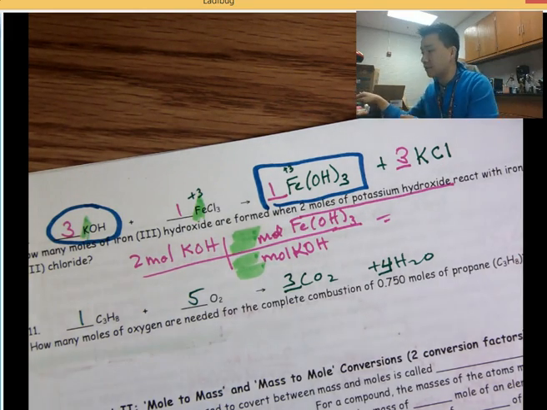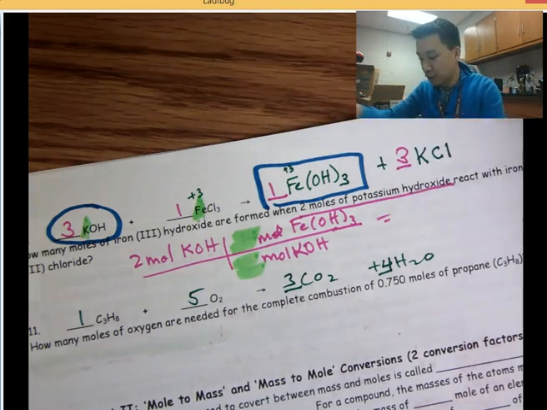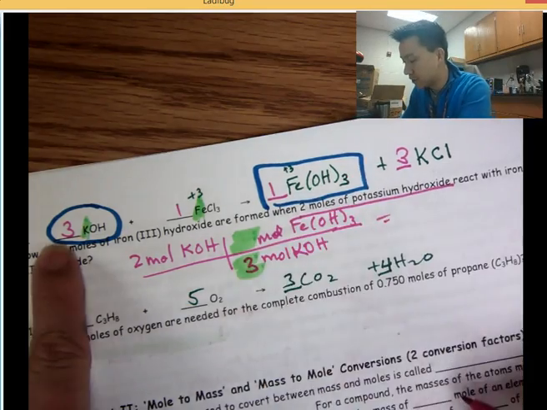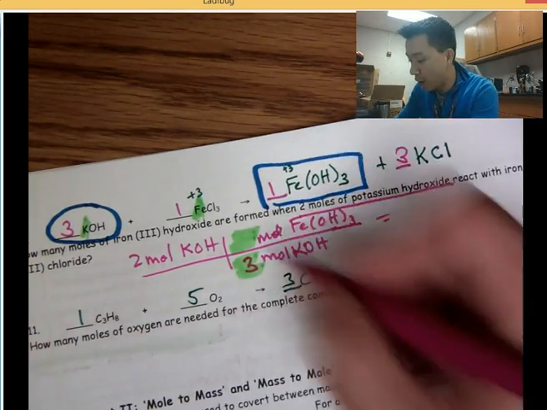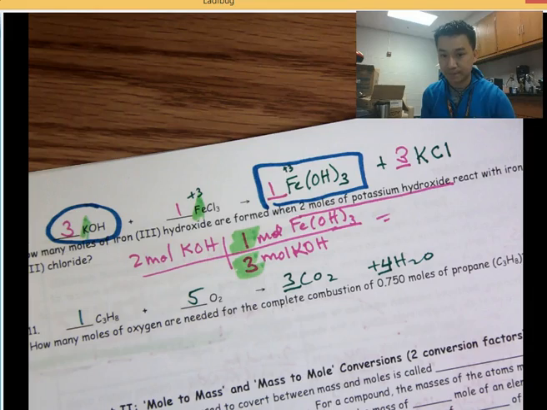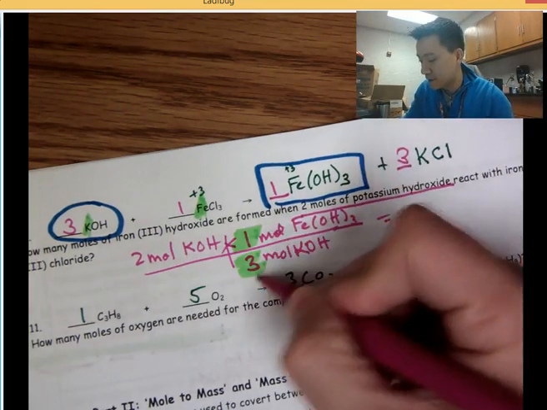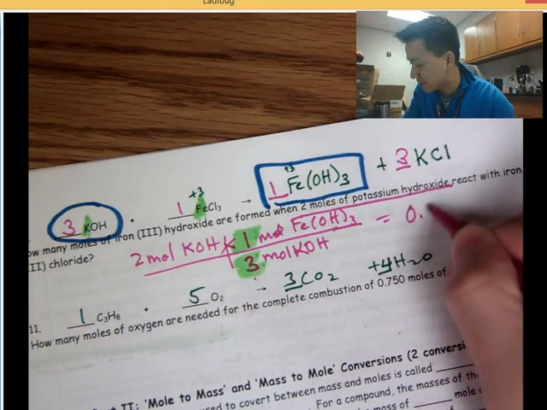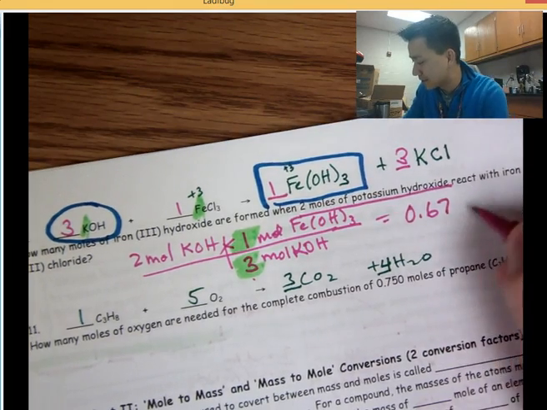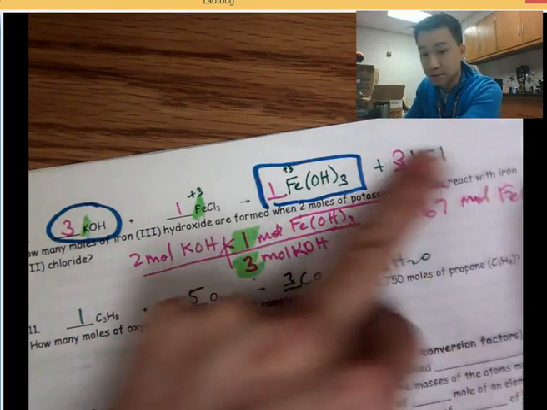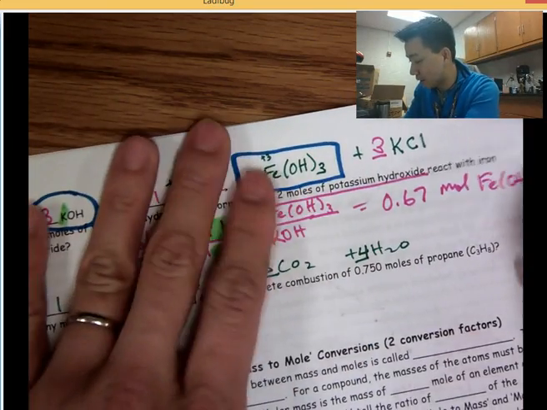You don't have to think too hard about that. You just go to the equation and copy it. How many moles of KOH? 3. How many moles of Fe(OH)3? 1. Just the number in front. Okay? So now we got it. 2 times 1 divided by 3. 2 divided by 3 is 0.66666666. So 0.67 moles of Fe(OH)3.